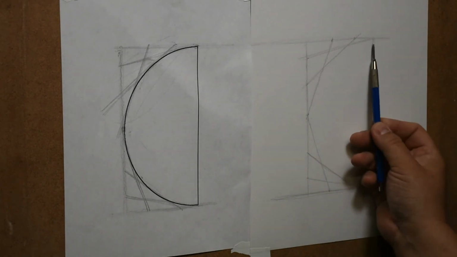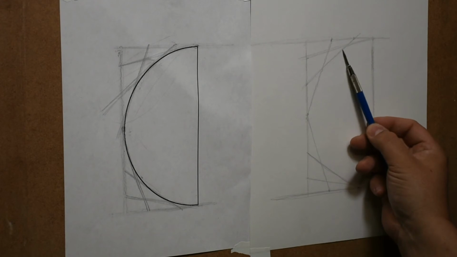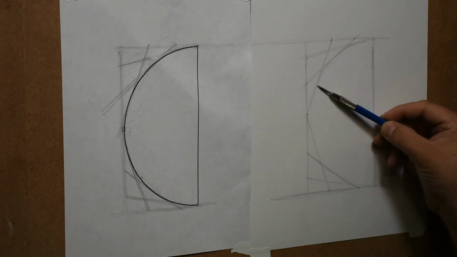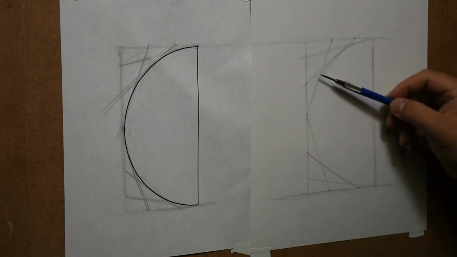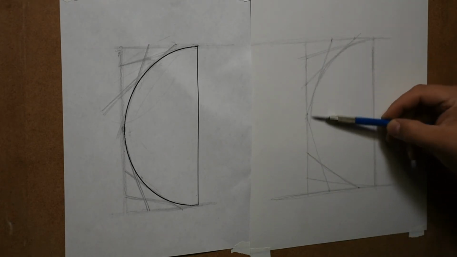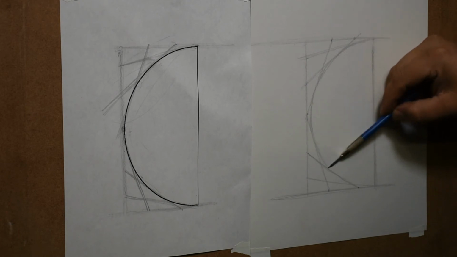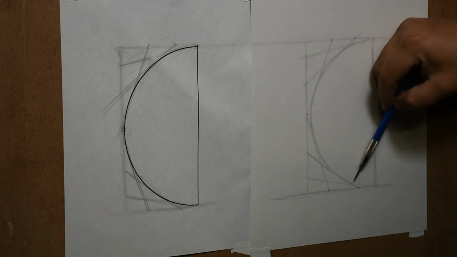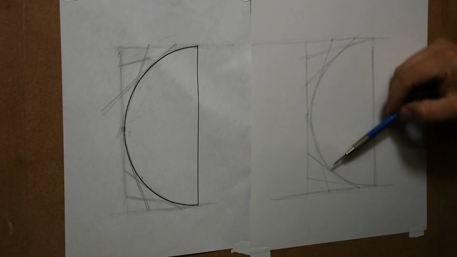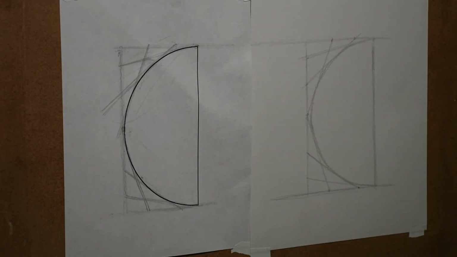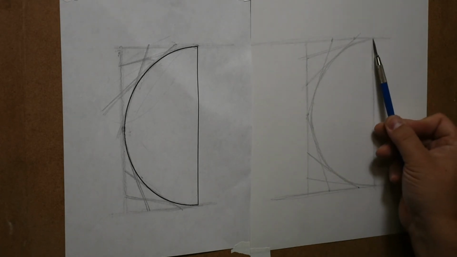We can start here at our corner, and we can then curve inside here as we rotate around our construction lines. Much easier to find where these curves are now. Again, using the side of the pencil. I'm not trying to be committing. I don't want to commit at this point to exactly where that line should be until I know I'm right.